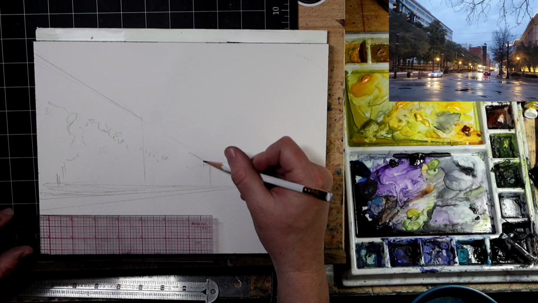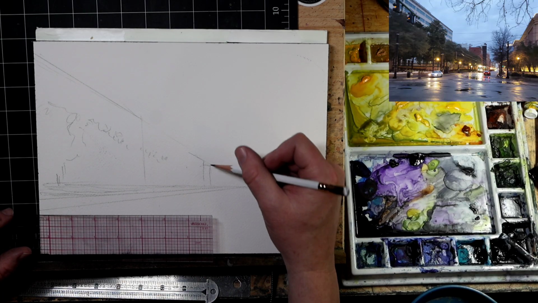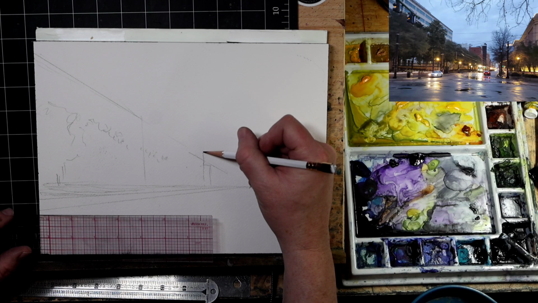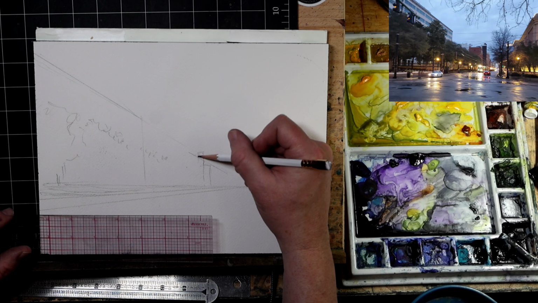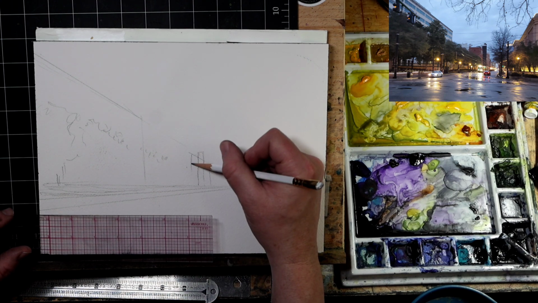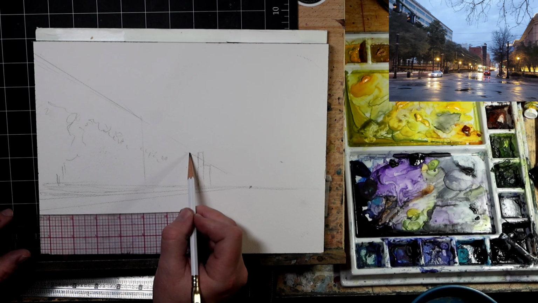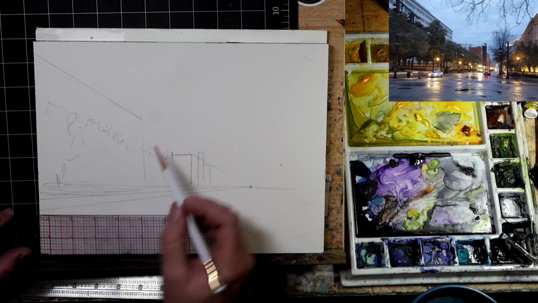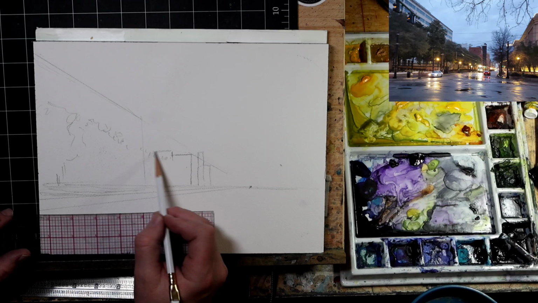All of them have rooftops that do this. They go straight back. There's one back in here that's a little bit taller. I'll go ahead and make this it right here. And this is a street scene from downtown Norfolk. There's a building that goes back this way, and a building goes like this way.